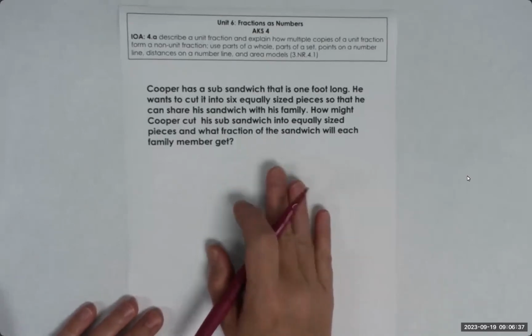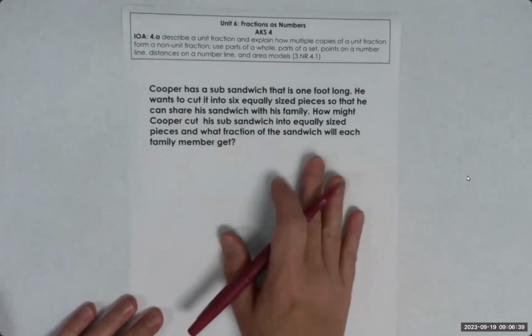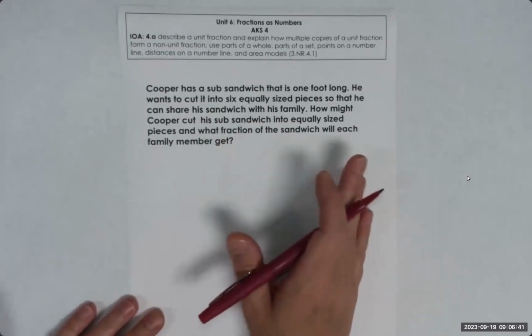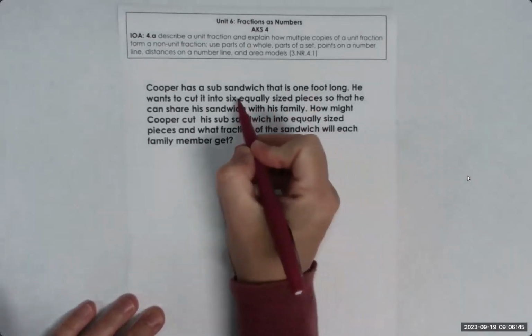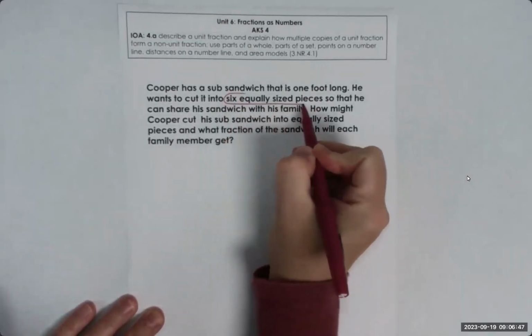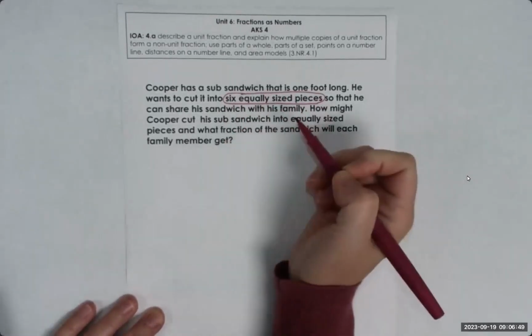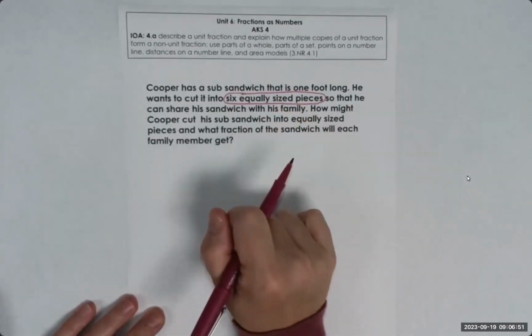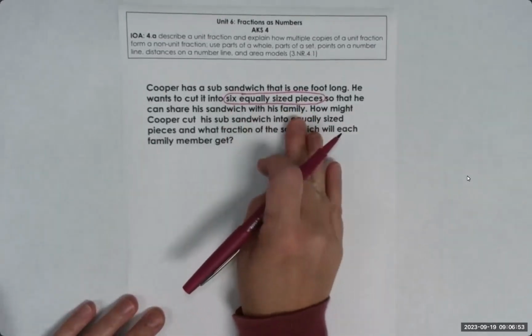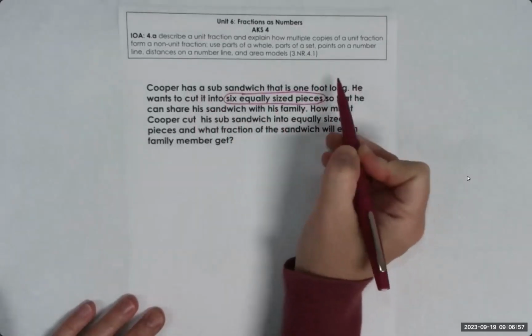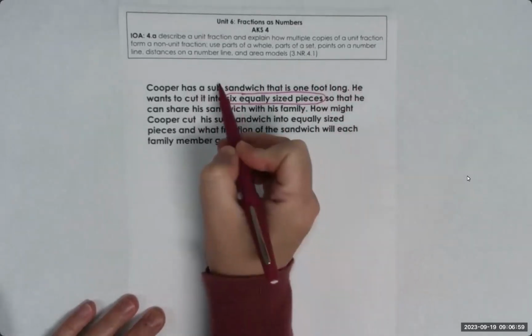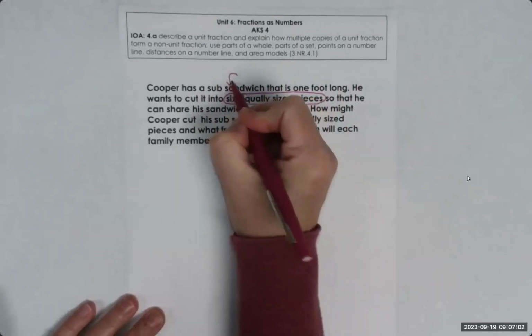All right, so a couple of things that we're going to take a look at when we're considering this situation and working with fractions. One thing to consider is the fact that we are working with 6 equally sized pieces. That's one part that I need to note here. We also know that we have a sub sandwich that is 1 foot long. So that sub sandwich is representing our whole.